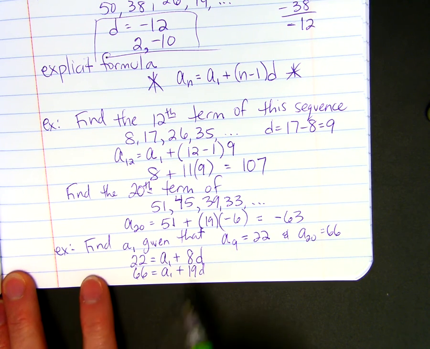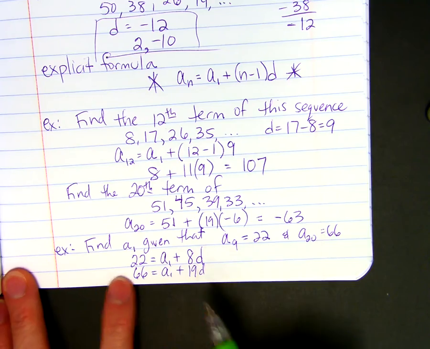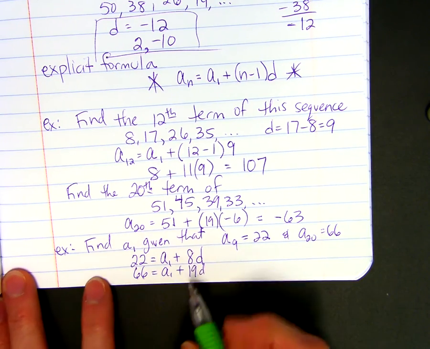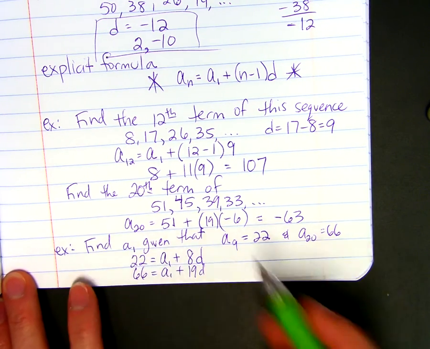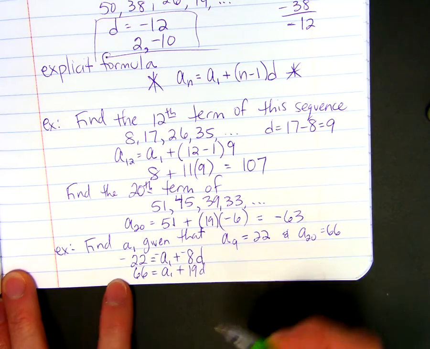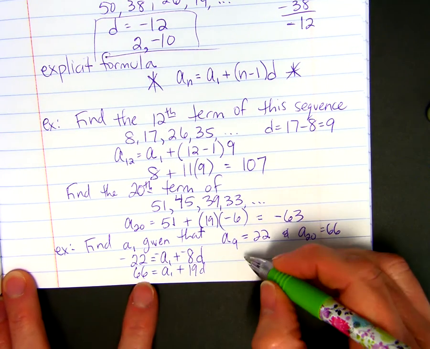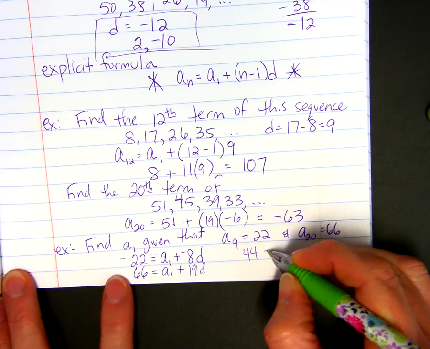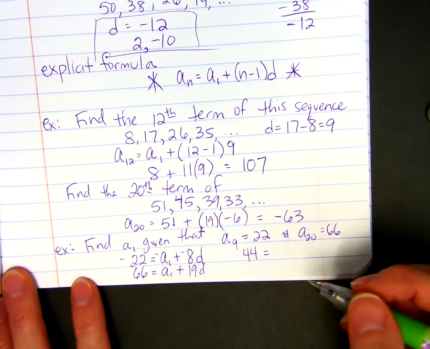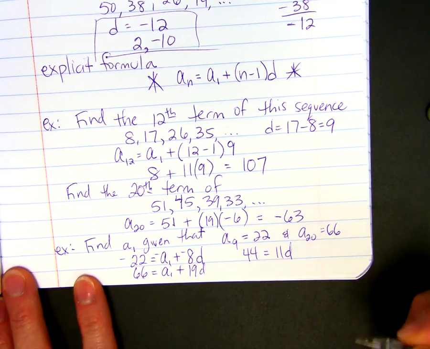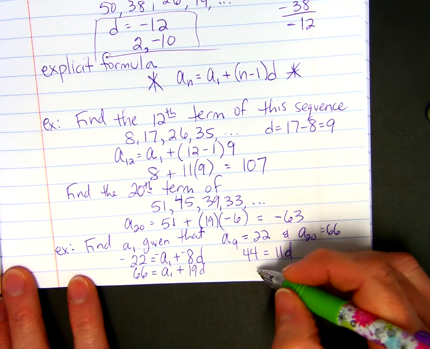By elimination. So let me subtract the opposite way. So this is a minus, minus, minus. So 66 minus 22, 44, equals 19 minus 8, 11d. So the common difference is 4.